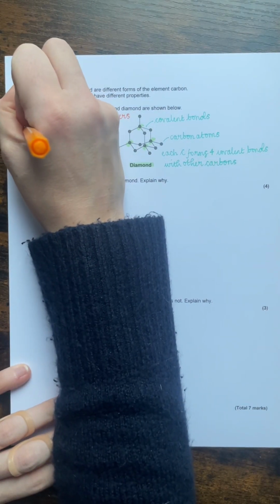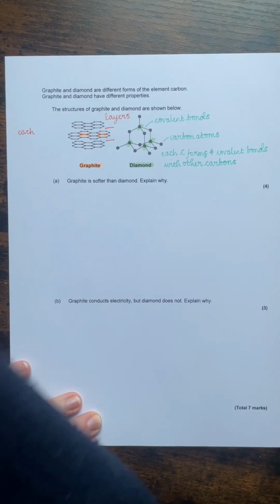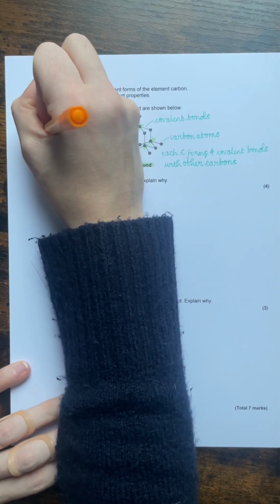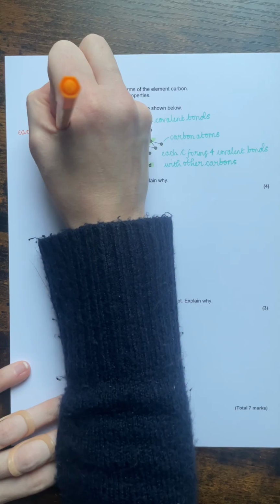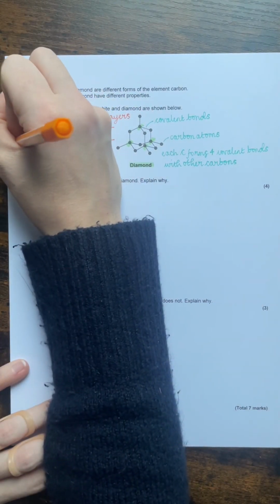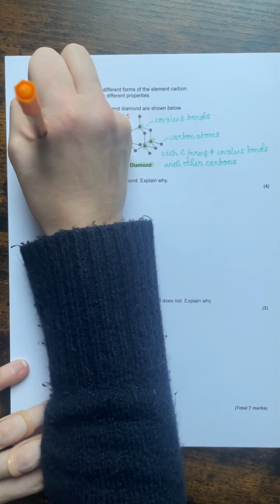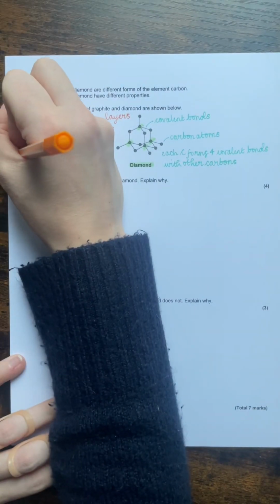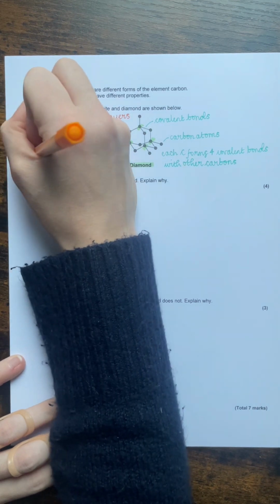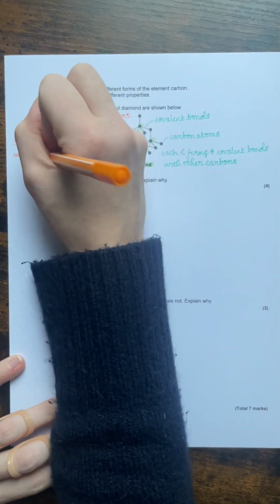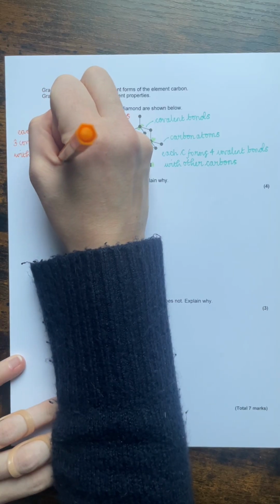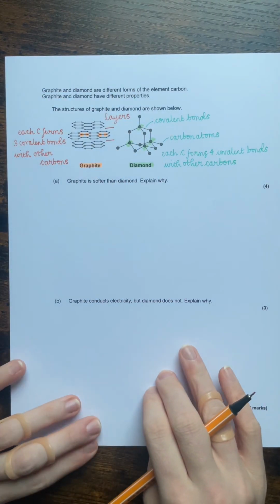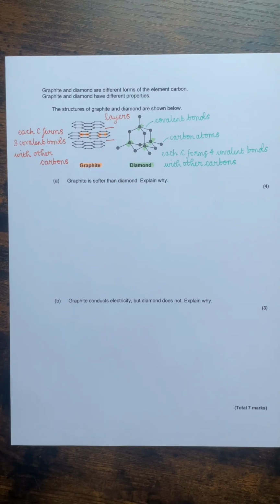And that is why, even though both of these structures are made of carbon, they do have very different properties, because each carbon only forms 3 covalent bonds with other carbons in graphite, but we have 4 bonds from each carbon in diamond. And that should be sufficient for us to then be able to go on and explain the 2 things that they've asked us to talk about.